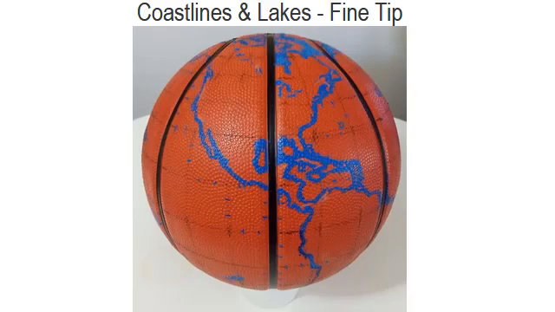This is an example of coastlines and lakes drawn with a fine tip Montana marker. Note that the marker represents the water along the coastline and not the actual coast. Also notice the crosshairs in the ocean areas.